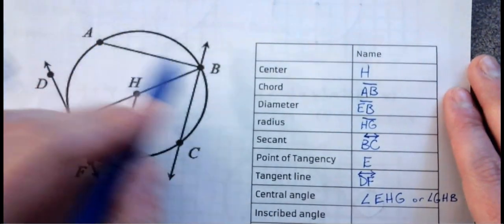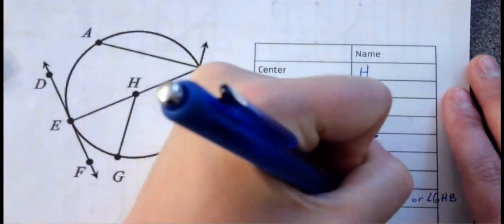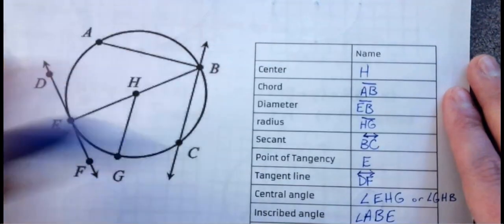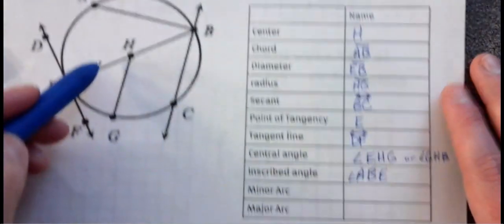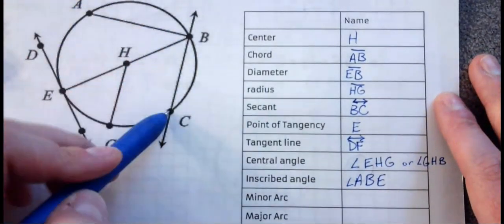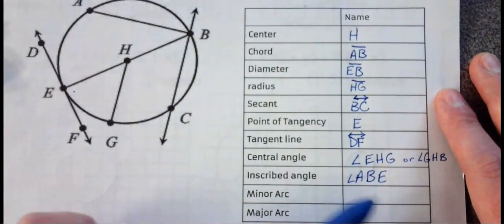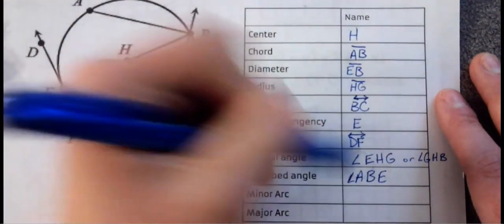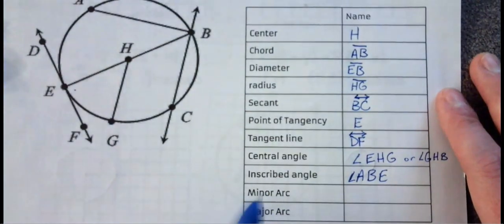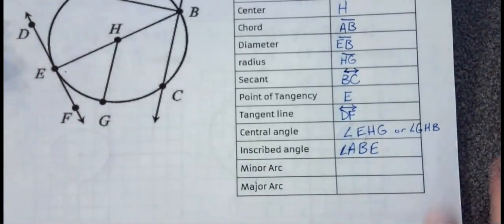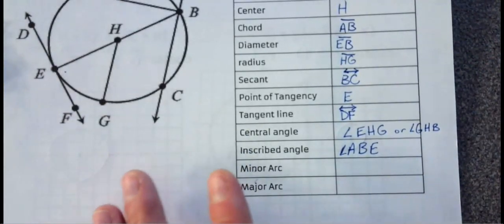So I'm just going to write angle ABE. That is an inscribed angle. But you could also say ABC. That would be fine. Or EBC. That's fine. But this is just an example of an inscribed angle. We'll talk a lot more about it on Wednesday. All right, and then minor arc and major arc, we're going to come back to this after we go to the next page. So turn to the next page.